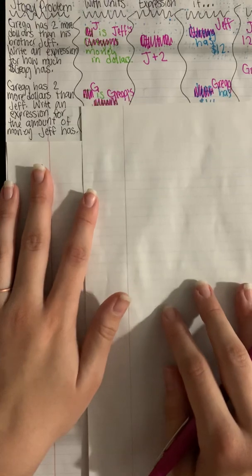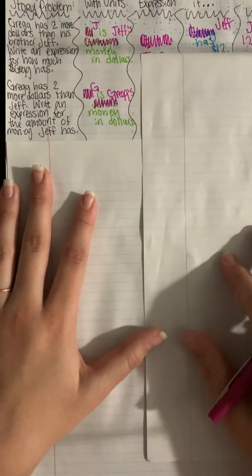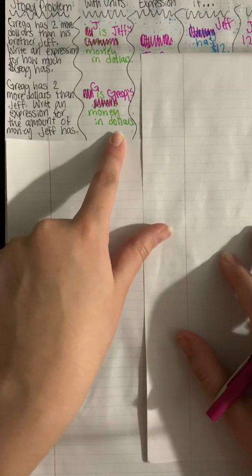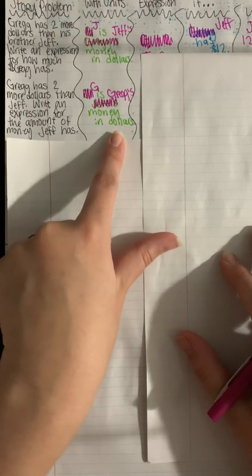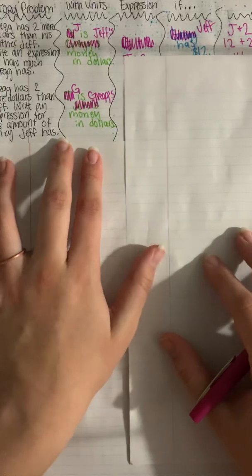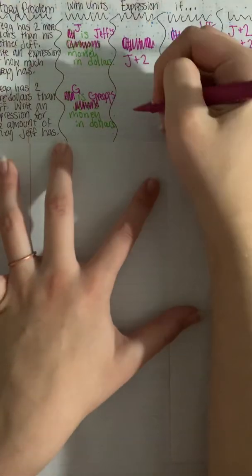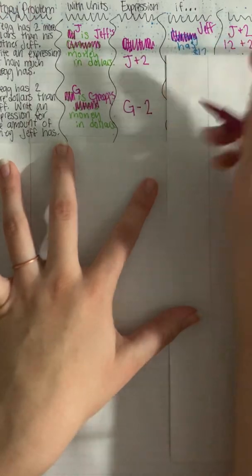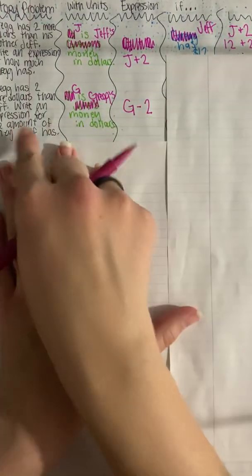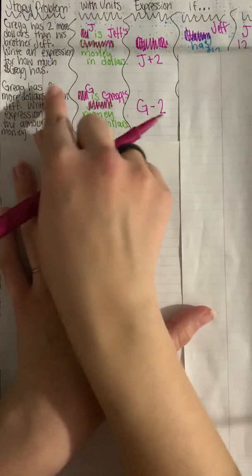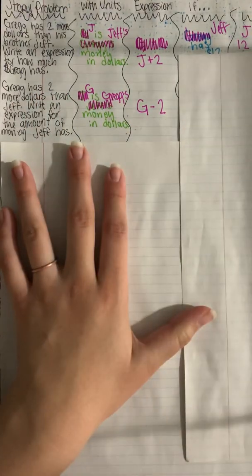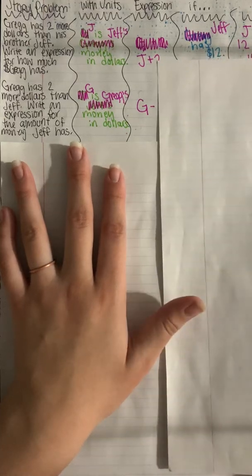So G is going to represent Greg's money in dollars. And so the expression that we would write for this one would be the amount of money Greg has minus 2. That will tell us how much money Jeff has. Because Greg has $2 more, that means Jeff has 2 fewer dollars than Greg. So it's actually a subtraction problem.